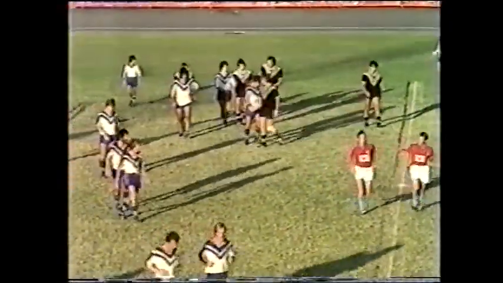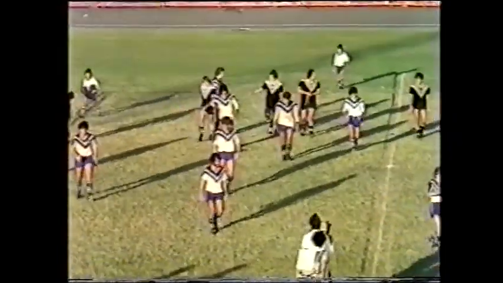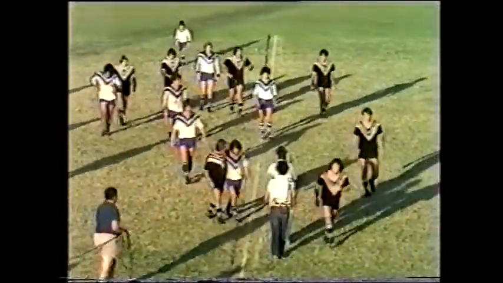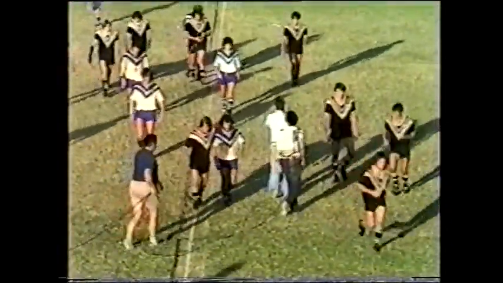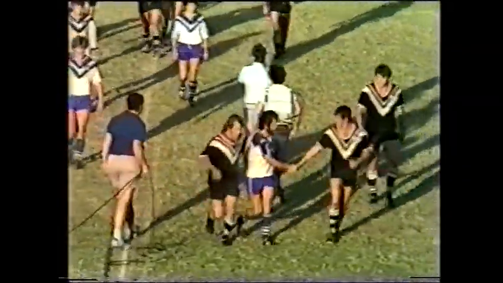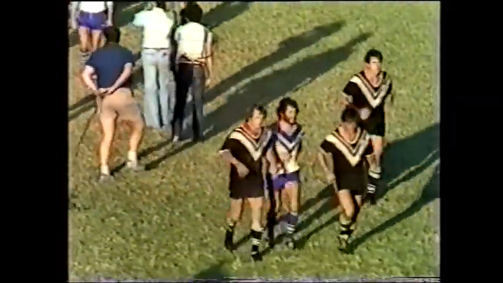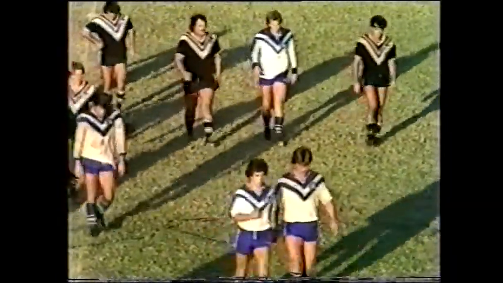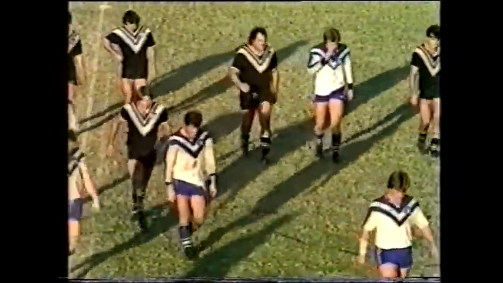The scrums, 11-10 in favour of Canterbury. The penalties 8 all, so nothing in that. 3 tries to Western Suburbs, scored by Reardon, Smith and Rodonicus, and Rolls kicked 5 goals. For Western Suburbs, for Canterbury, 3 tries to Gary Hughes, and 1 and 2 to Paponis, and Gearan kicked 3 goals. Western Suburbs 19, Canterbury Bankstown 15.